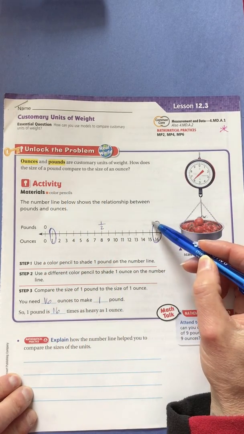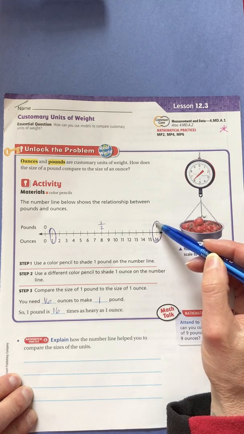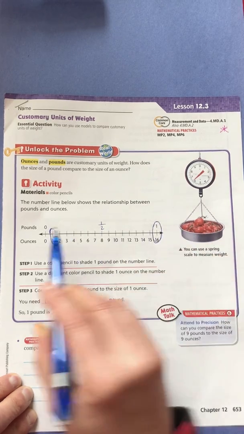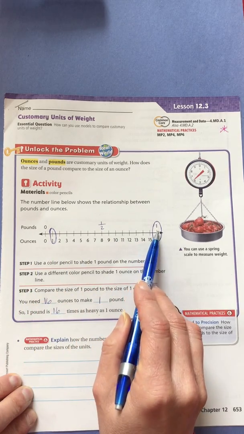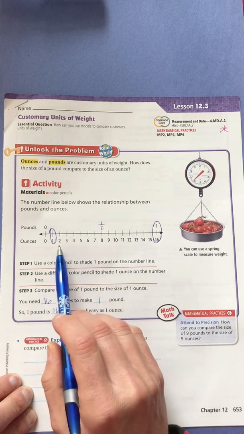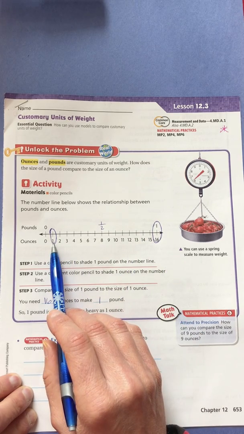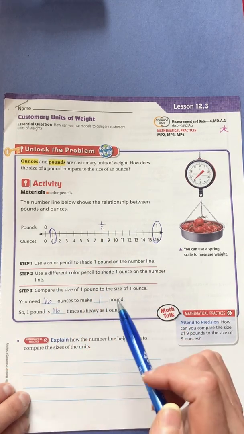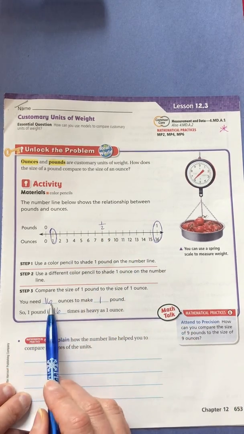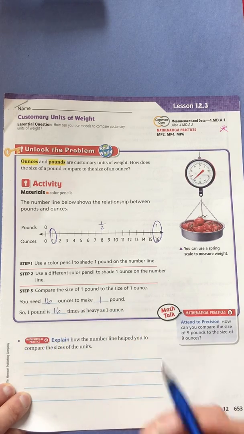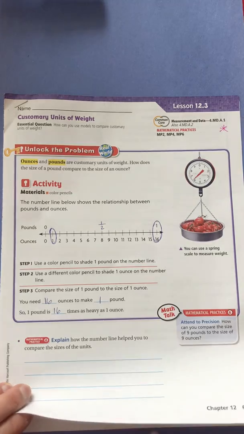So if you look at this number line, you see that here is 1 pound, which is 16 ounces. And so that's a lot. 1 ounce is going to be a 16th of a pound. And so it's way less. It's going to be way less heavy. And then, of course, half a pound is 8 ounces. So you need 16 ounces to make 1 pound. And 1 pound is 16 times as heavy as 1 ounce.